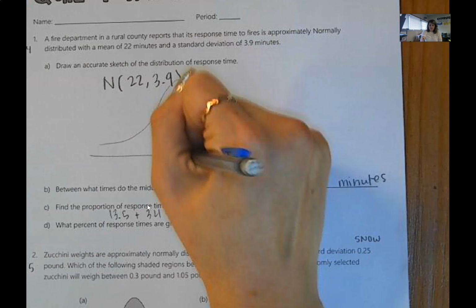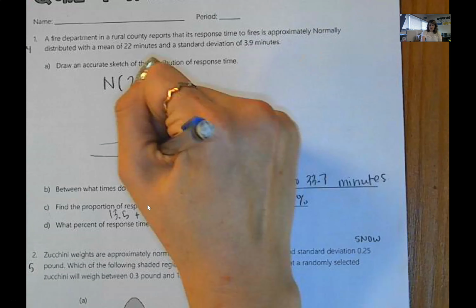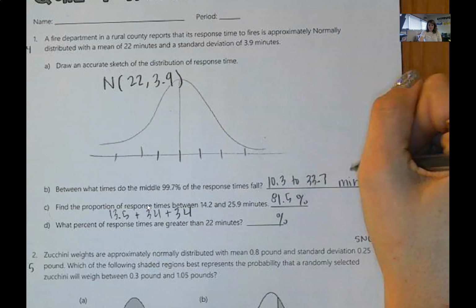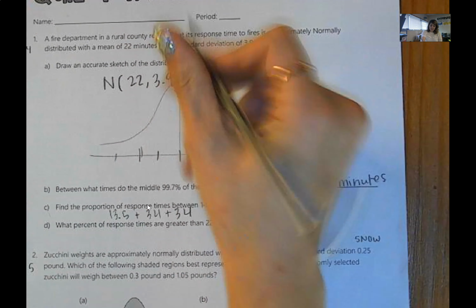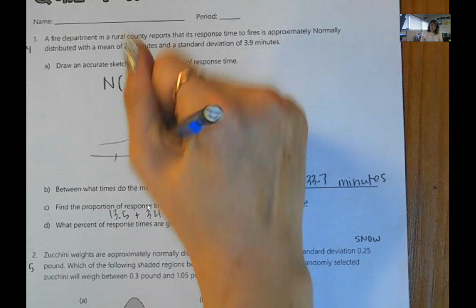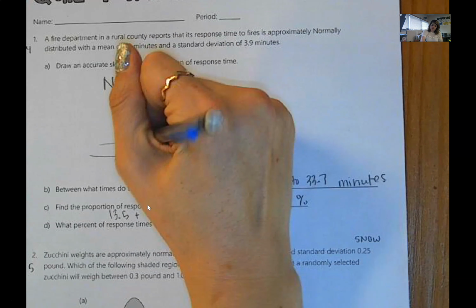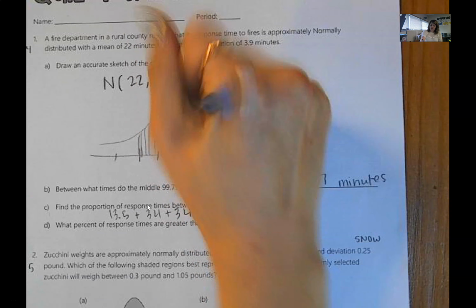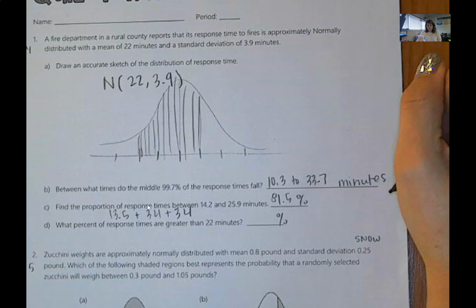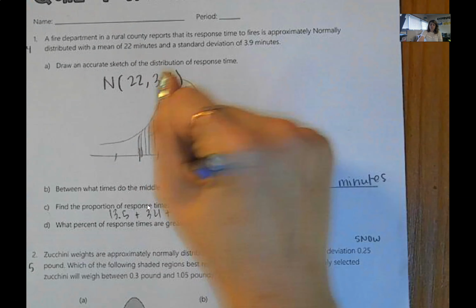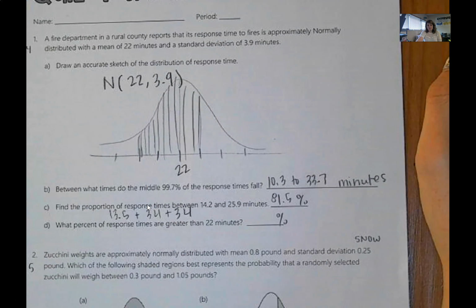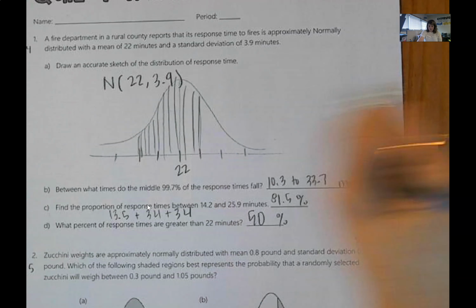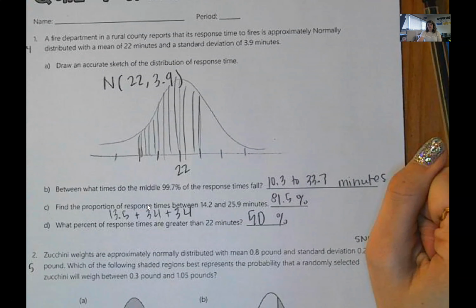I know this because I drew out my normal curve, I labeled my mu and sigmas, and then I added up the portions. So this last one was this section, and this section. What response times are greater than 22 minutes? Well, 22 minutes is your median, so it would have to be 50%.